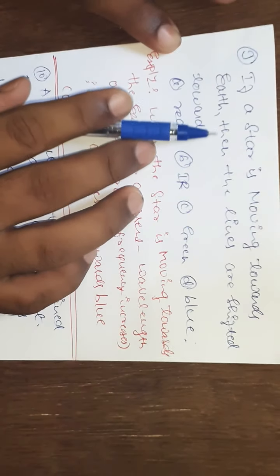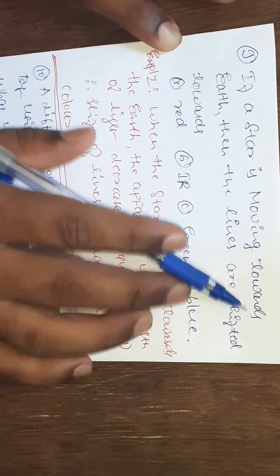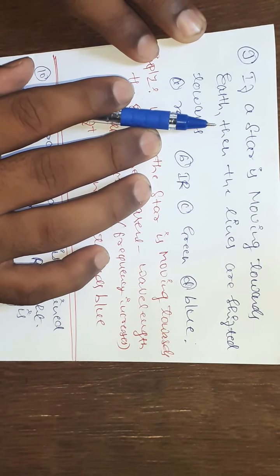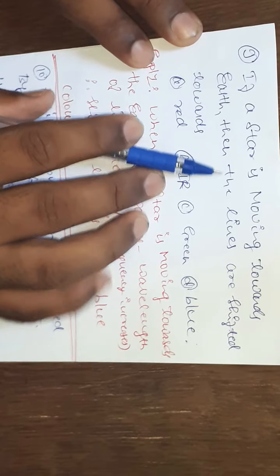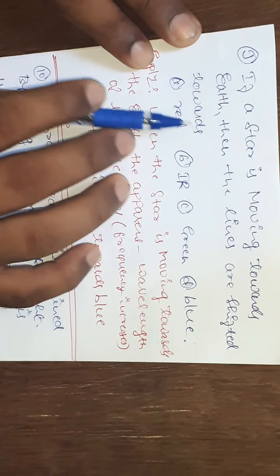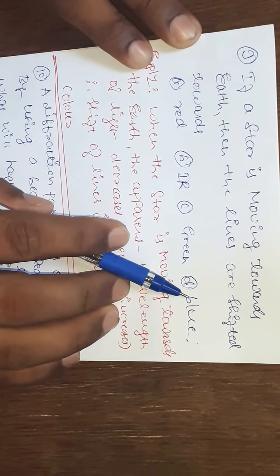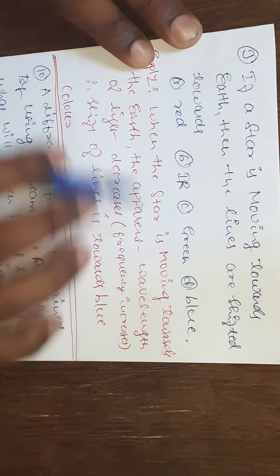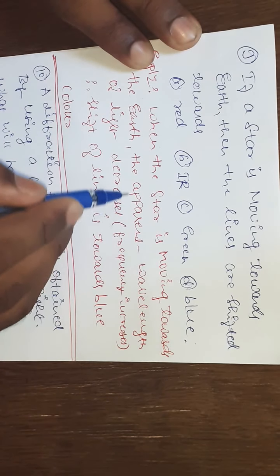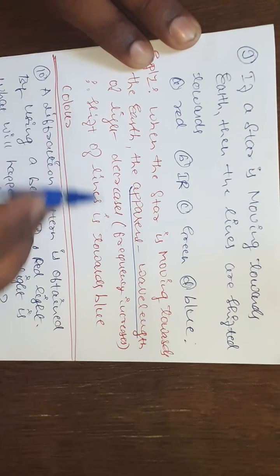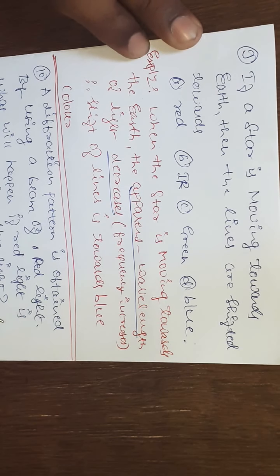Okay students, question number 9. If a star is moving towards earth, then the lines are shifted towards: red, IR, green, blue. Okay students, what will happen when the star is moving towards earth? The apparent wavelength of light decreases, means frequency increases.